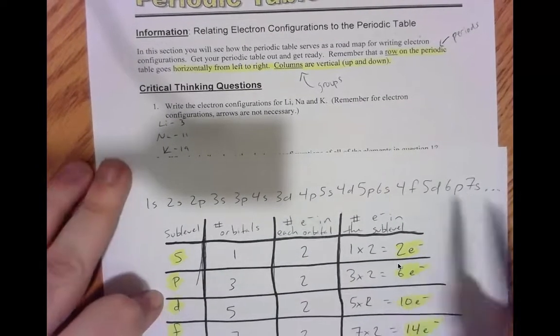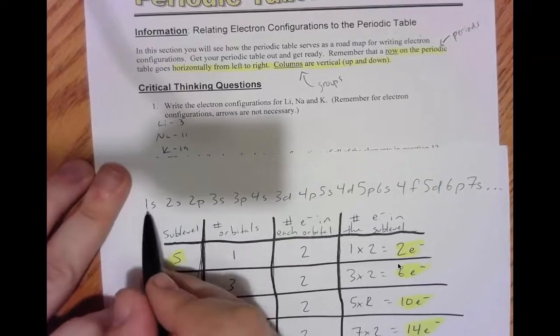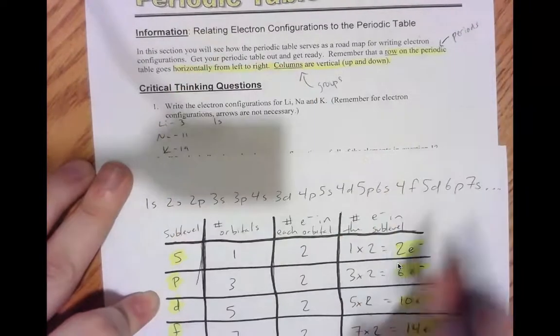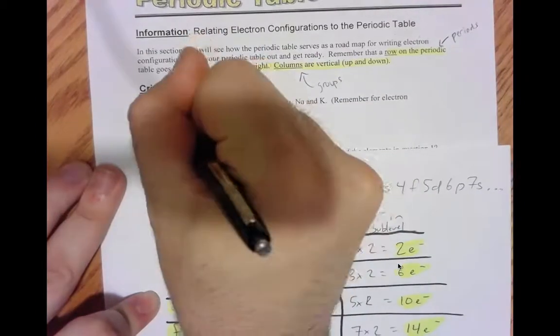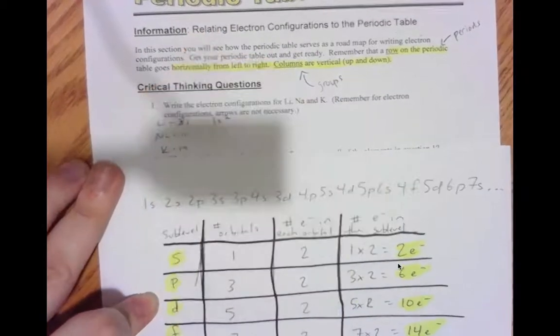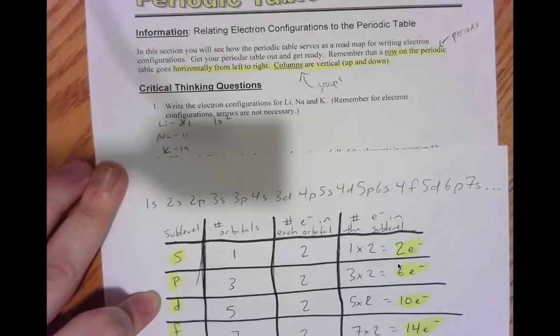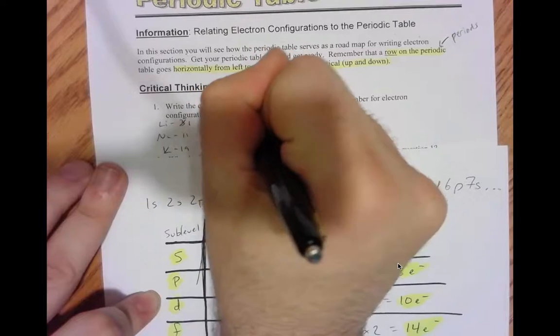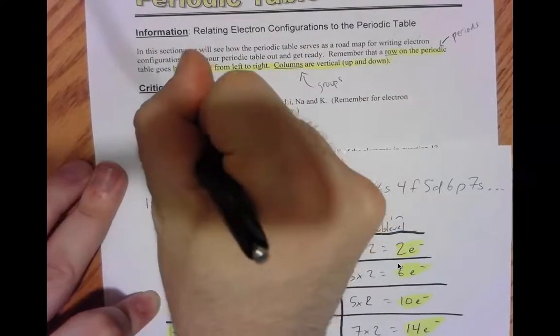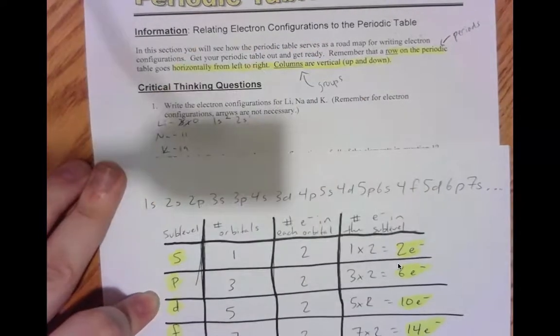So if we're starting with lithium, we can start with 1s. Remember, s can hold 2 electrons, so we write a 2. Then we subtract 2 from 3, we have 1 left. After 1s comes 2s, so we write 2s. We put a 1 because there's only 1 left, so we have 0. We do the same thing for sodium.